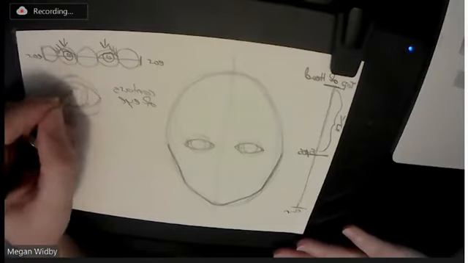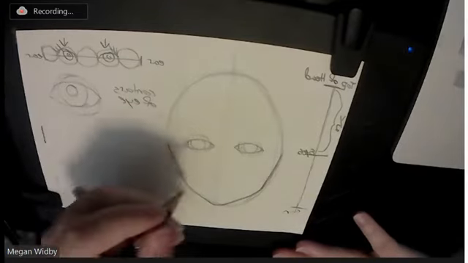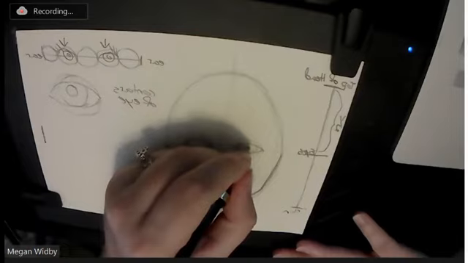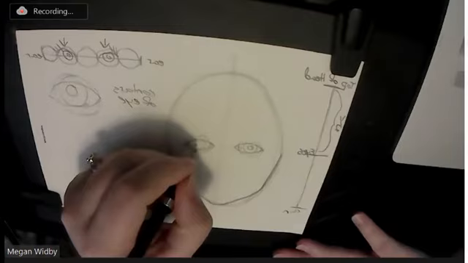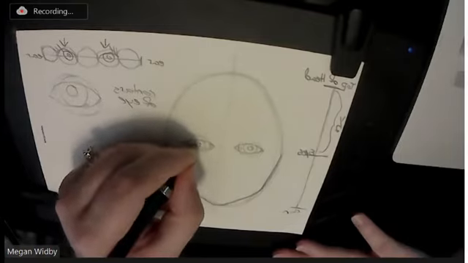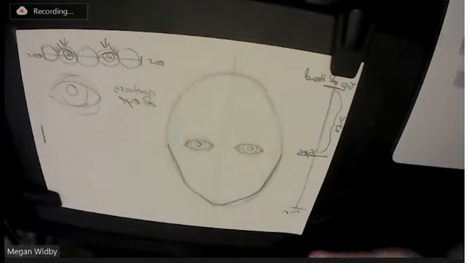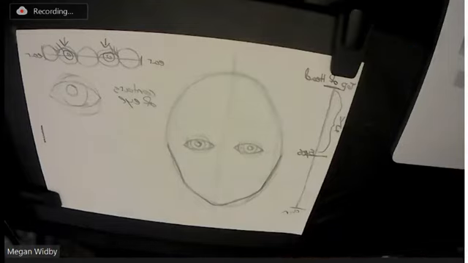And then right in the center, we're going to give ourselves another circle. Yes, these are going to look a little bit creepy today because we're just doing the contour lines. That's just what happens. All right, we've got some eyes.